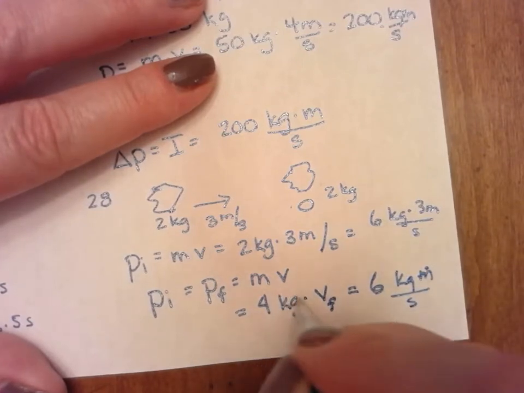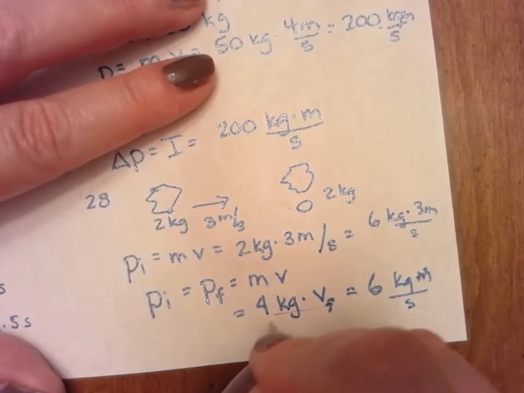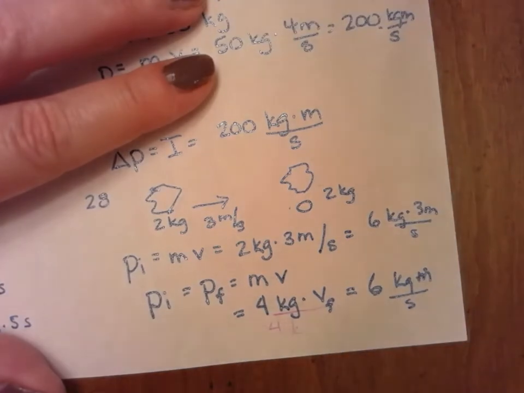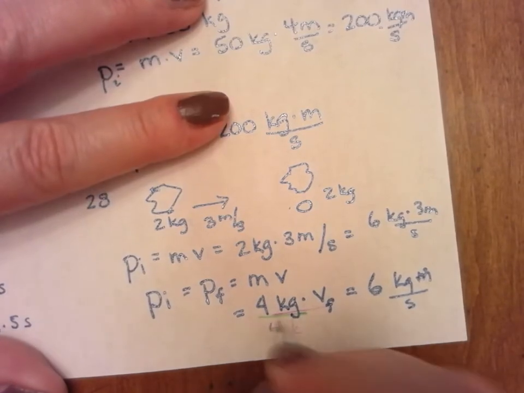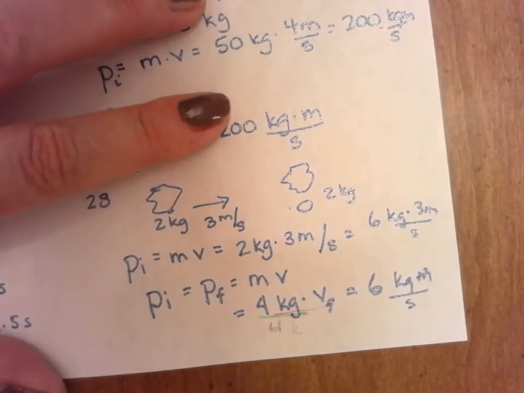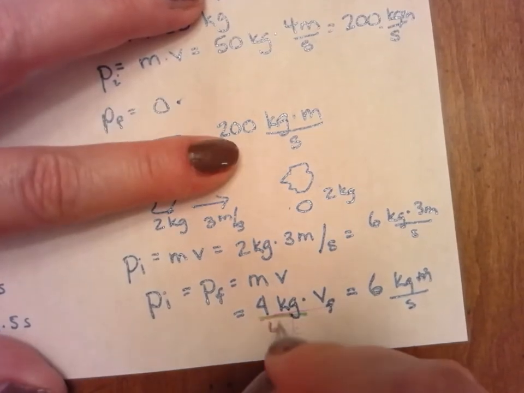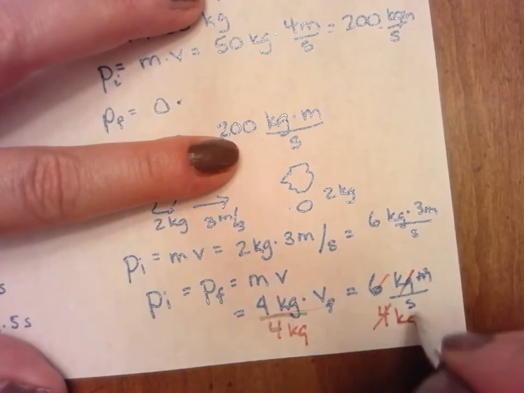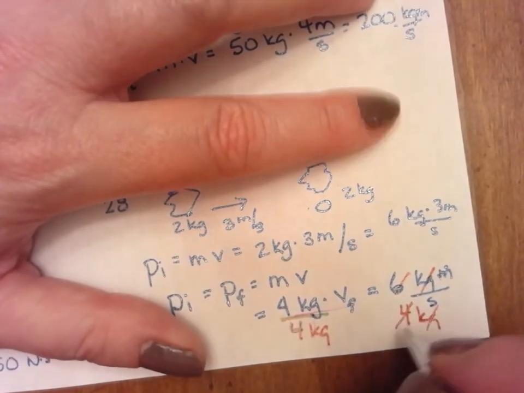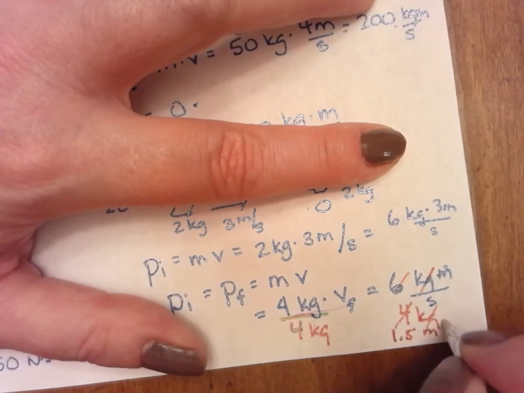If I divide both sides by 4 kilograms, which is just algebra, I end up with 3/2, 1.5 meters per second.